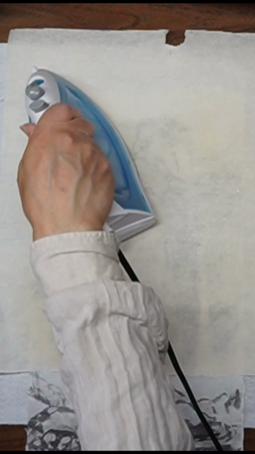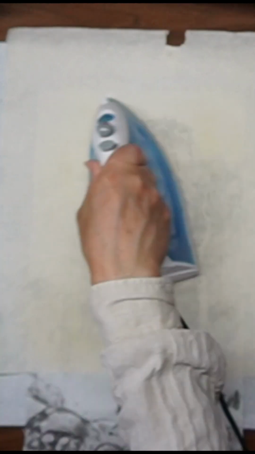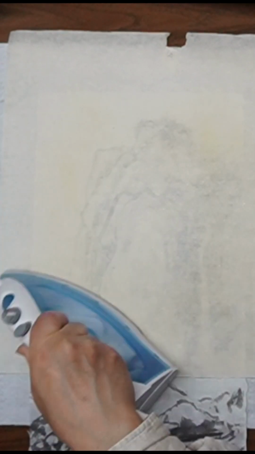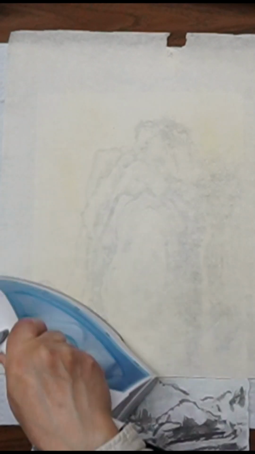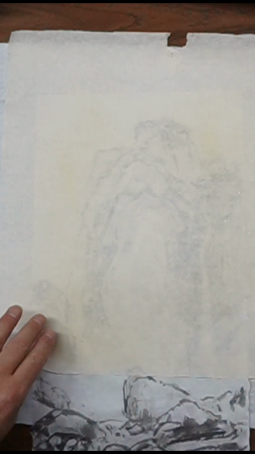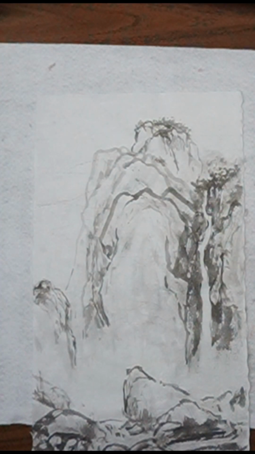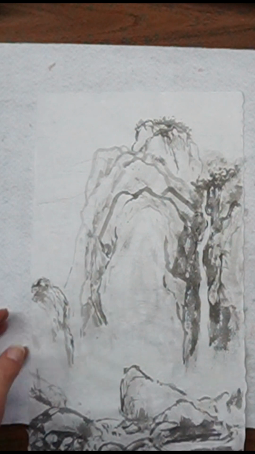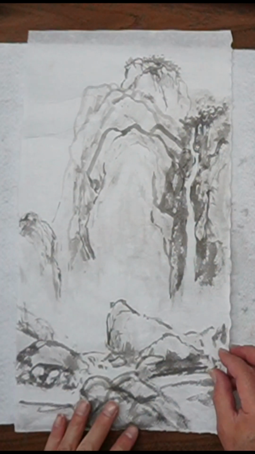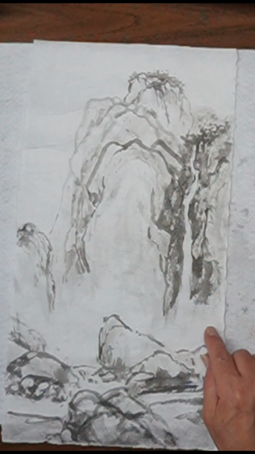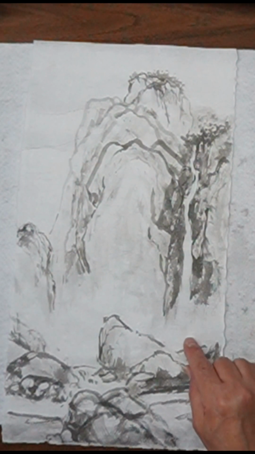Or you can use a hair dryer to dry it. Because if you keep painting wet into wet, it will start to bleed, right? So we fix every layer before we continue. Dry in between. I usually use a little small fan to do that. Okay, I just fixed it. You can also see the true value of the ink, so not very dark, right?